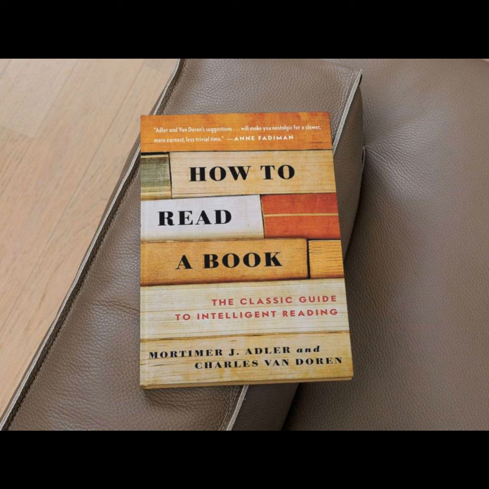Chapter 10. How to read practical books. The authors describe practical books as ones that offer advice or instructions, often requiring an application of concepts to real-world situations.